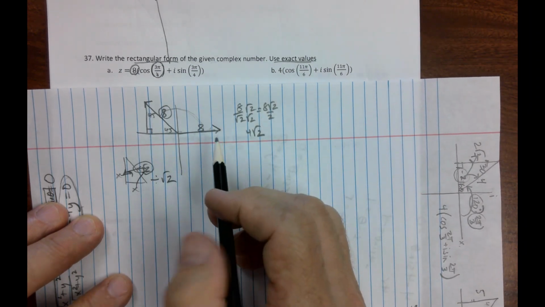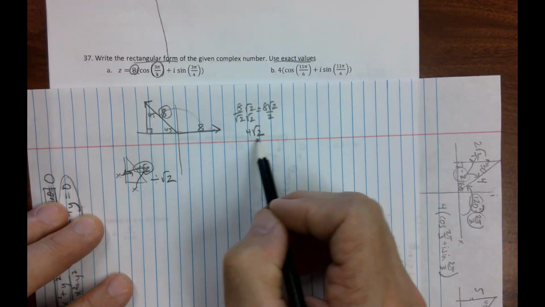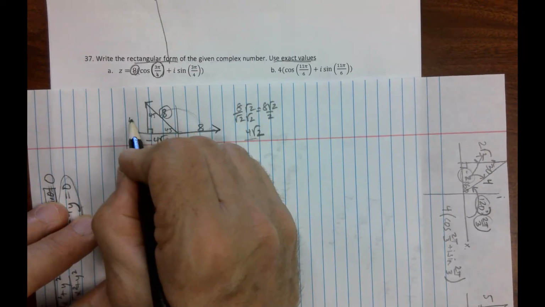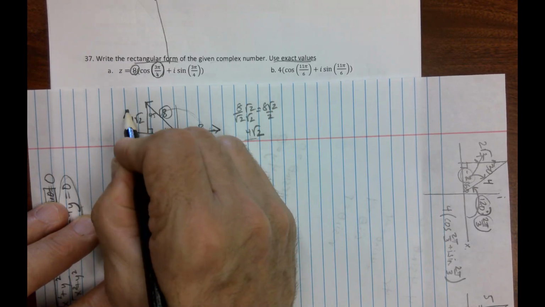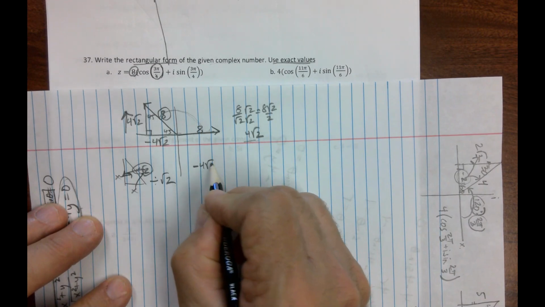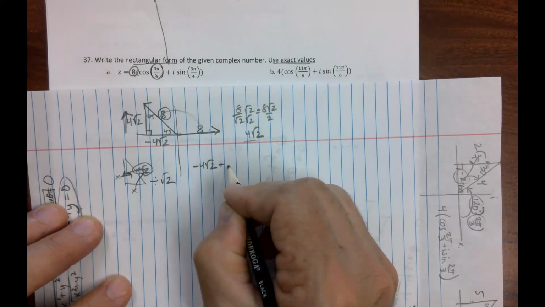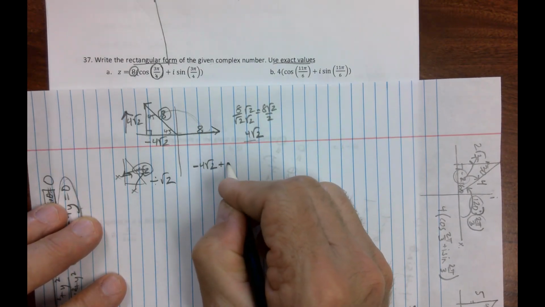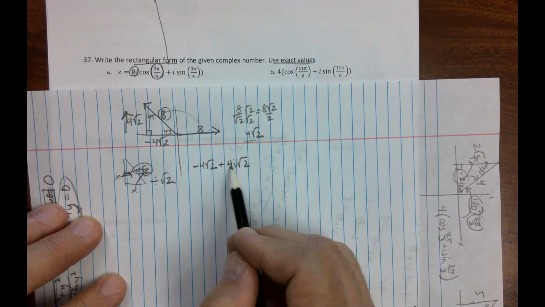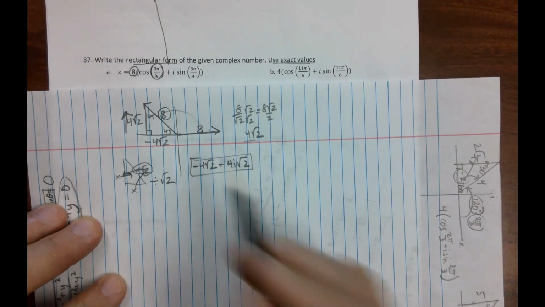So, what we're going to have is 4 square root of 2 to the left, 4 square root of 2 up. Or if we write this in complex form, it would be negative 4 square root of 2 plus 4i square root of 2. Just slide that i in between here. It just makes better sense.